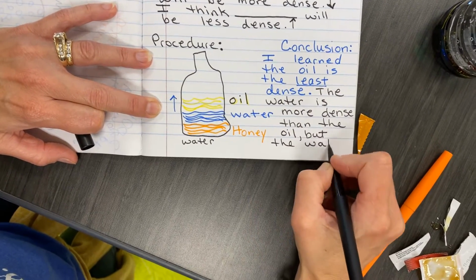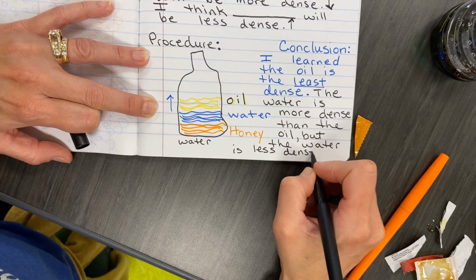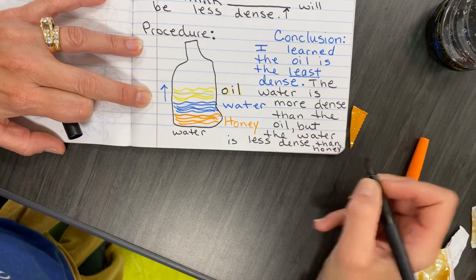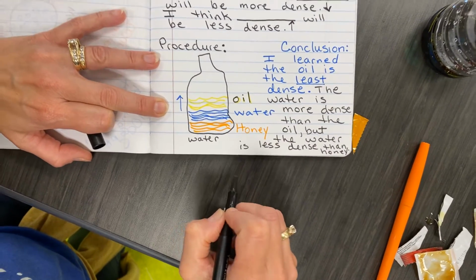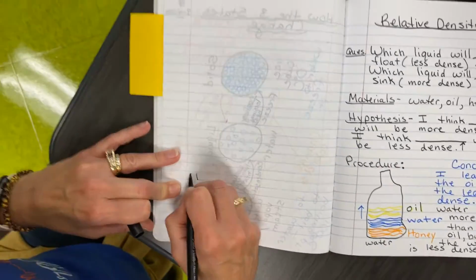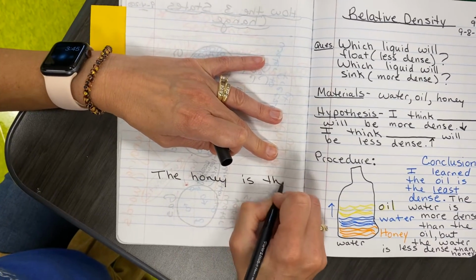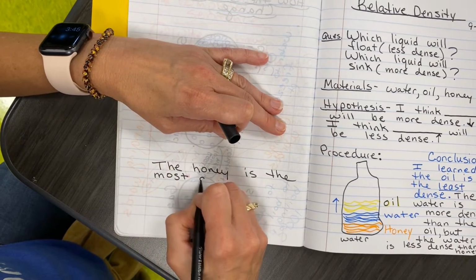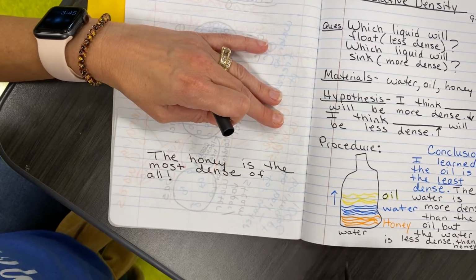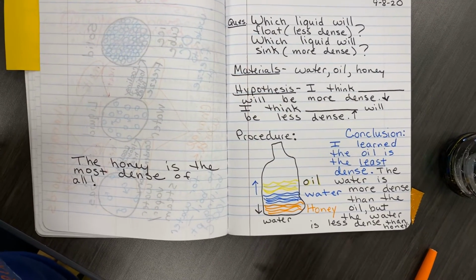the water is less dense than the honey because the water is floating on top of the honey. Okay, now we've got the honey, so I'm out of room, so I'm going to come over here, and I'm going to say the honey is the most dense of all because the honey sank down to the very bottom. It was the most dense of all.